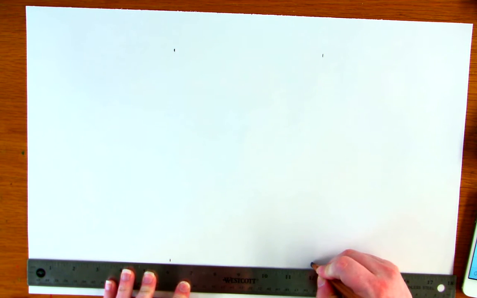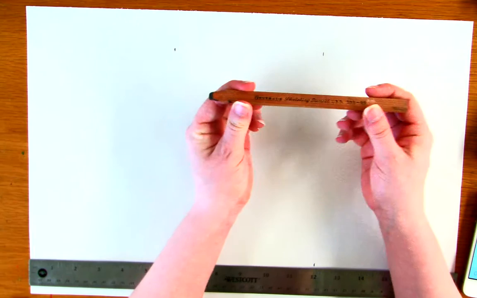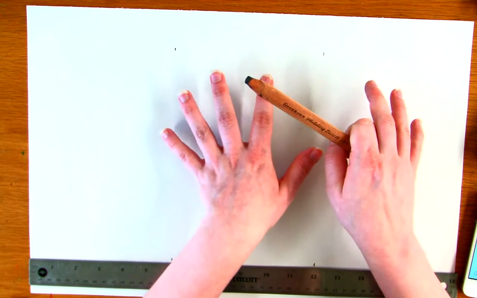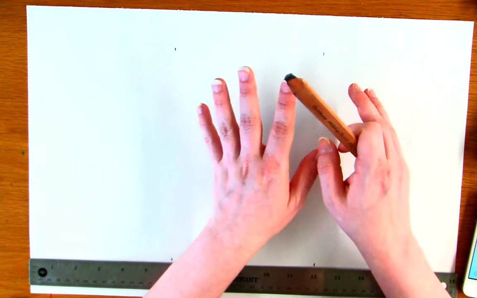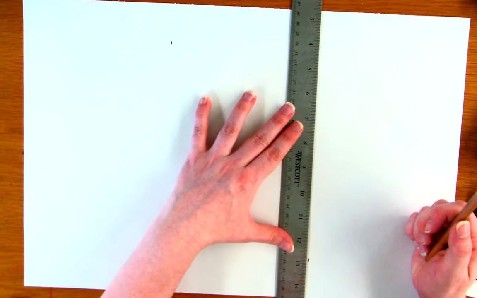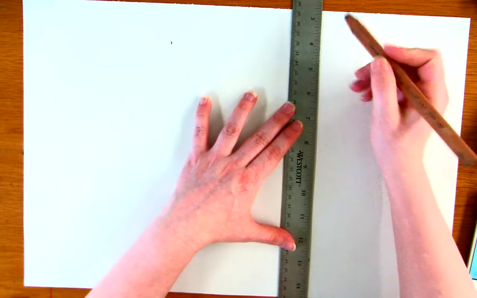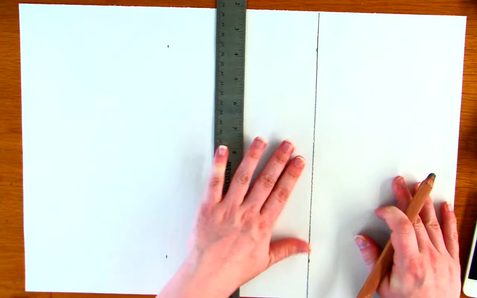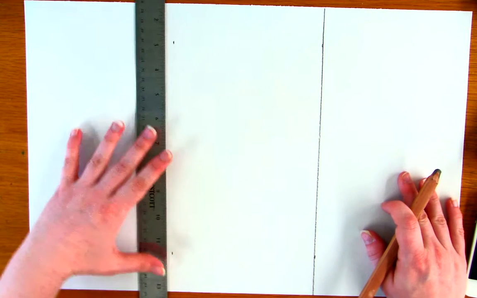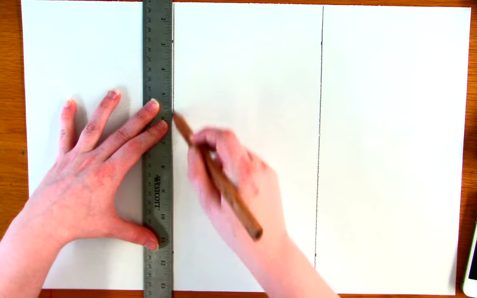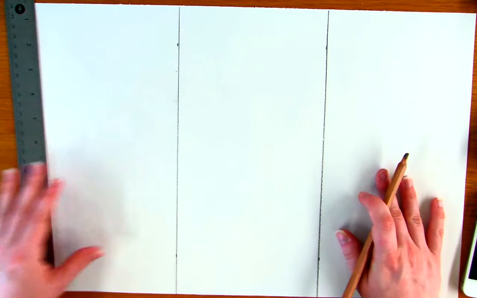Now my marks are darker than what yours should be because of the pencil I'm using, and I did that so that you would be able to see it. You want to do your lines lightly. So now we're going to take the little dashes we made, and we're going to line them up, and we are going to draw our line. And here we have a perfectly straight line. We're going to do the same thing over here. And this creates 3 sections.